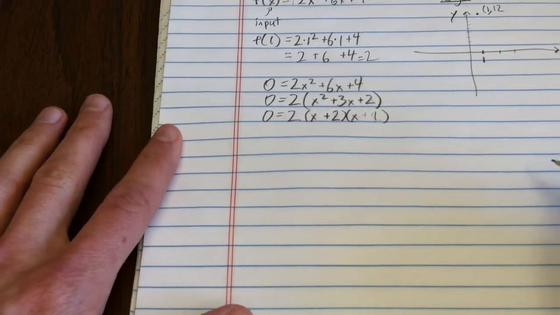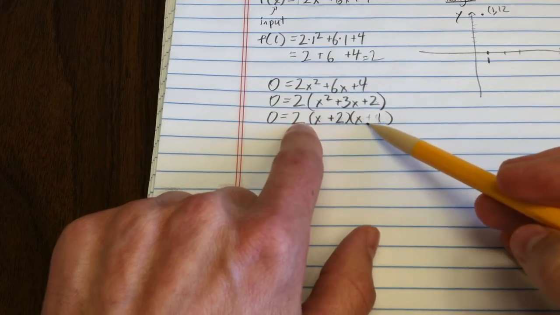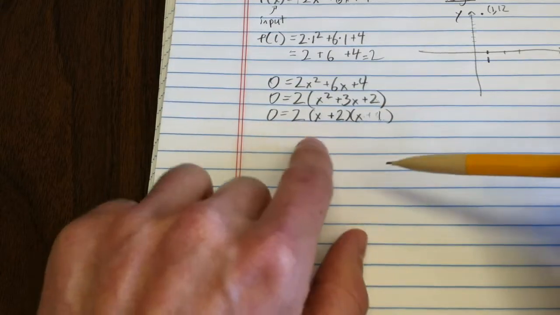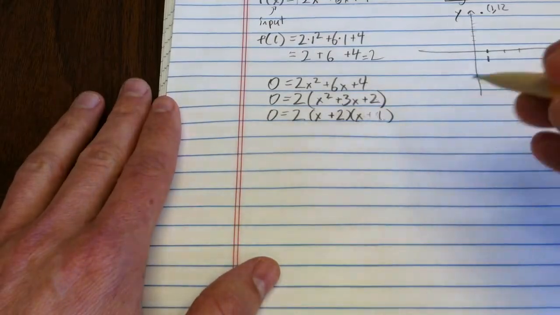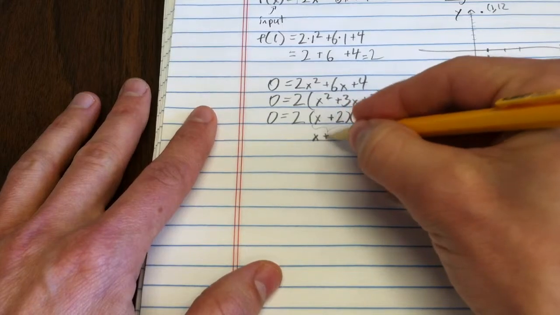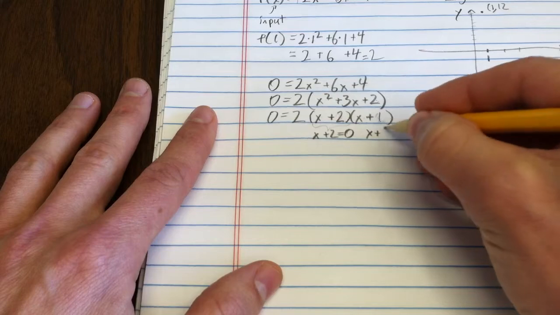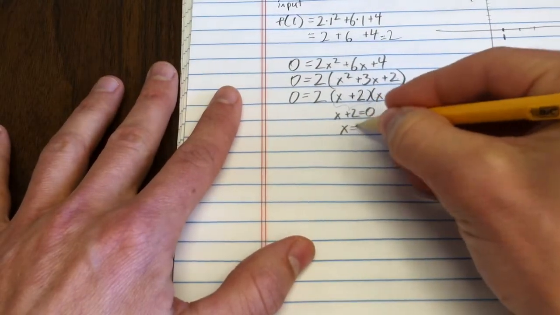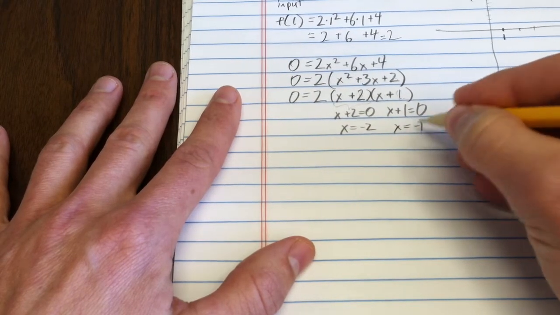Well, there's something called the zero product property that says if you have real numbers that multiply to 0, one of those numbers must be 0. So 2 times something equals 0 tells me that the something is 0. So either x plus 2 must be 0, or x plus 1 must be 0. Well, isn't that convenient? Because if x plus 2 equals 0, that means x equals -2. If x plus 1 is 0, x must equal -1.